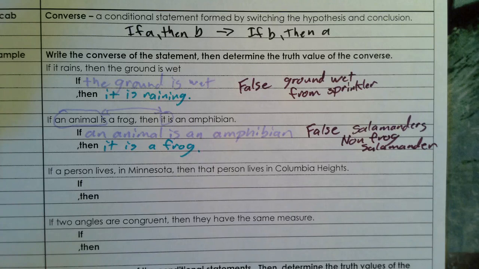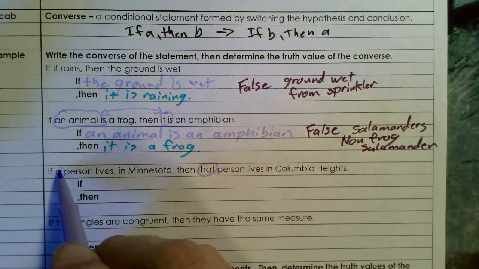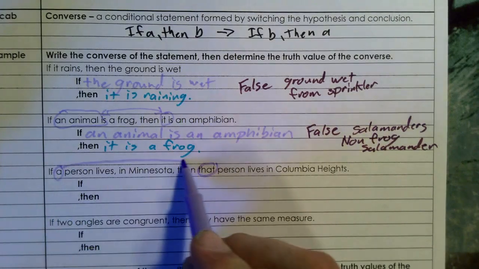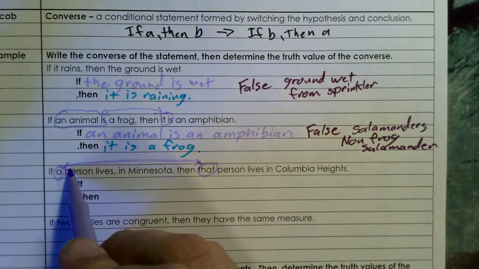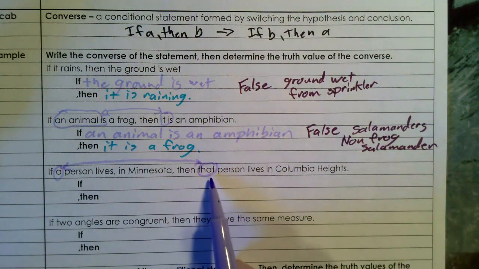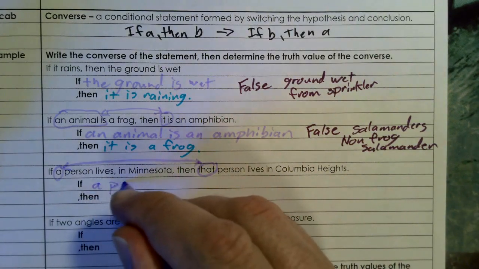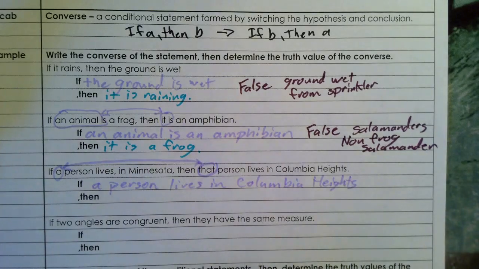If a person lives in Minnesota, then that person lives in Columbia Heights. Now I'm going to do a little bit of switching around. So instead of that, I'm going to swap these two so that this makes grammatical sense when I swap the hypothesis and conclusion. I'm going to bring the "then". If a person lives in Columbia Heights, then that person lives in Minnesota.